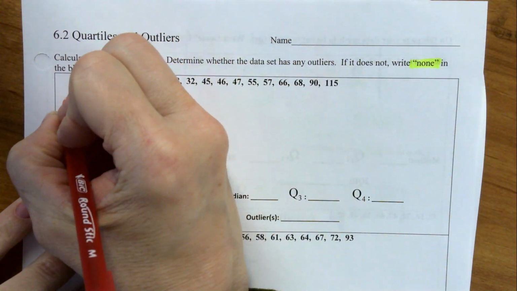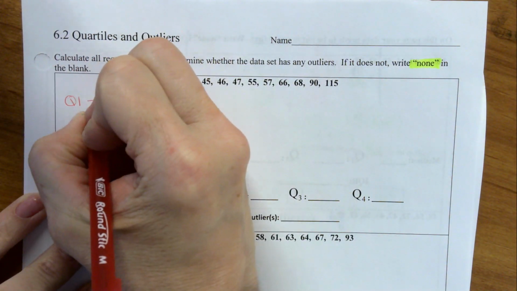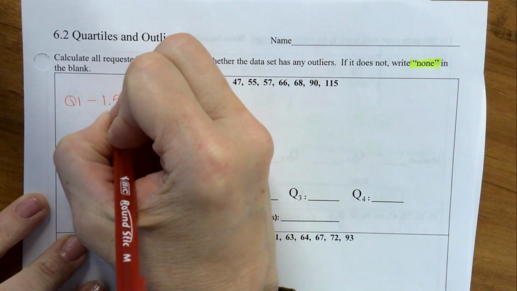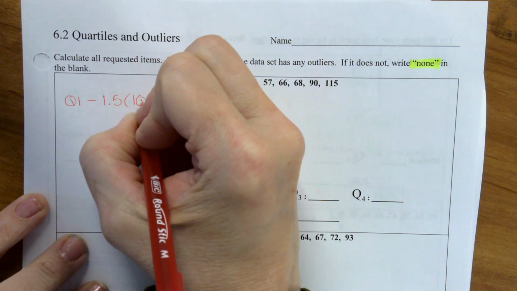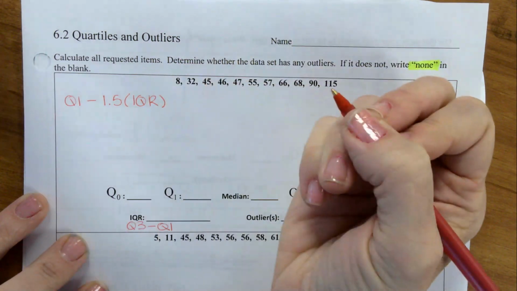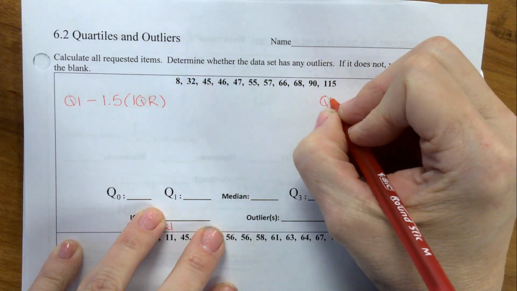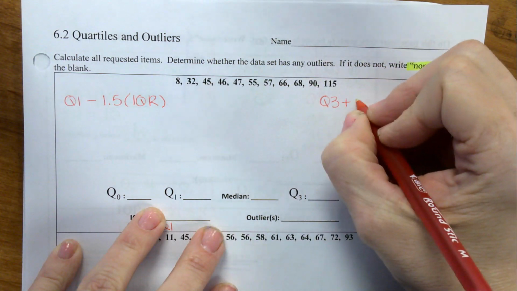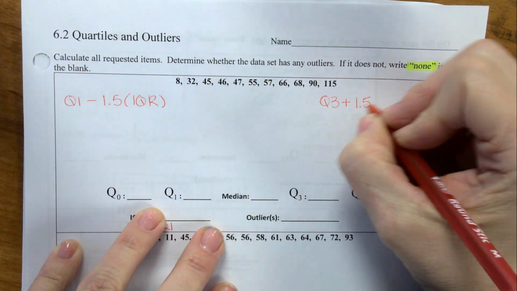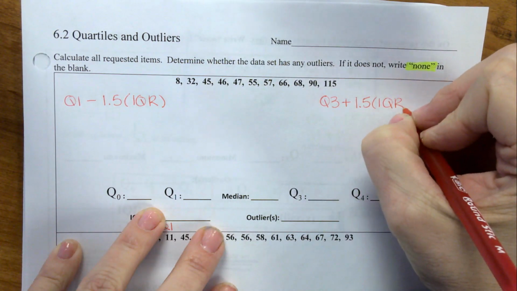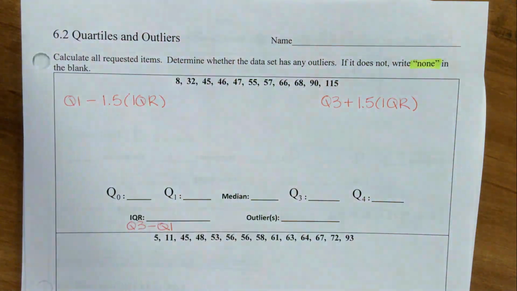So Q1 minus 1.5 times IQR, that's your lower boundary. Q3 plus 1.5 times IQR, that will be your upper boundary.